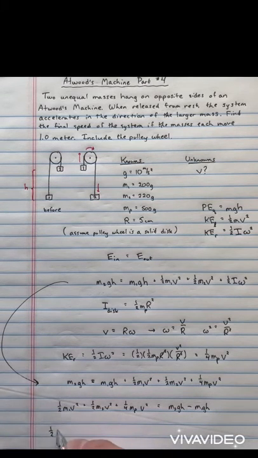So I have a 1/2. Now I'm going to write this way. You'll see why in a moment. (M1 + M2 + 1/2 MP). Notice that 1/4, 1/2, that's how I get that. And a V squared over here equals, then consolidate on this side, (M2 minus M1) GH on the right.